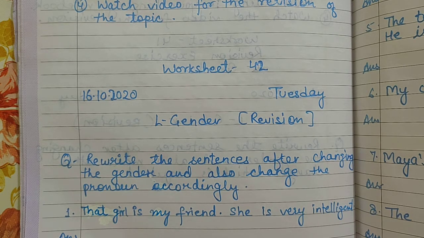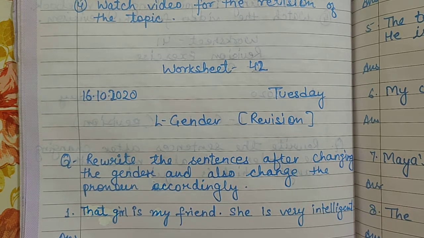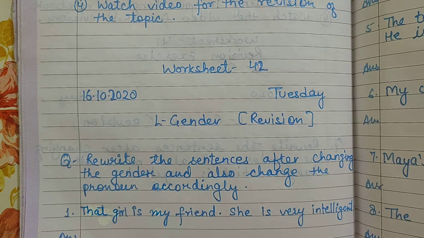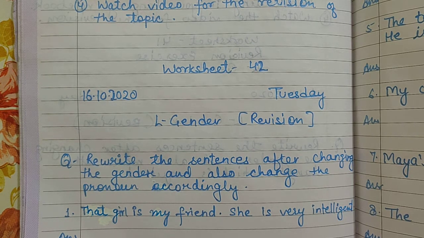The next and the last type of gender is common gender. Now what is a common gender? In common gender we talk about those names which can be used for both male and female, masculine and feminine, both. Like if I say student, so Sita and Rahul both study in class. Sita is a girl, Rahul is a boy. But we will say that these both are students.